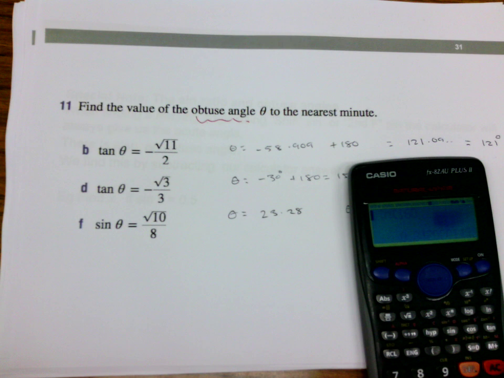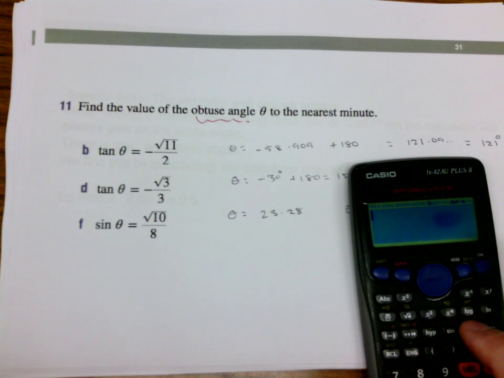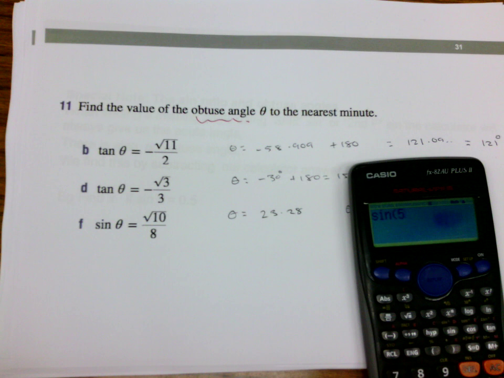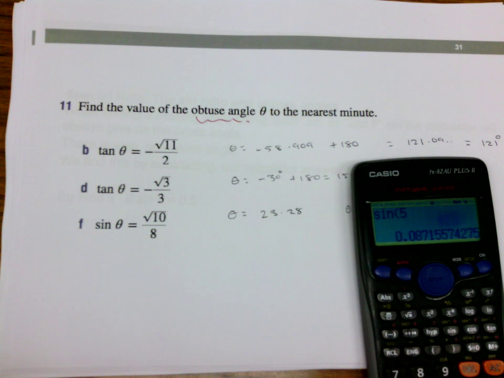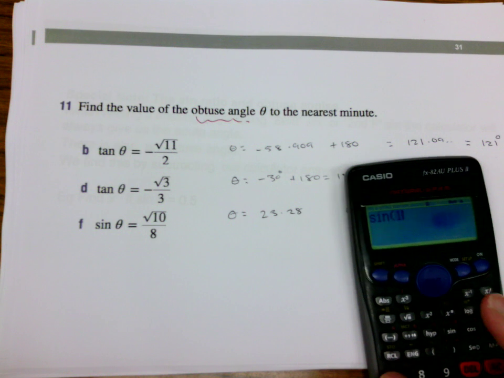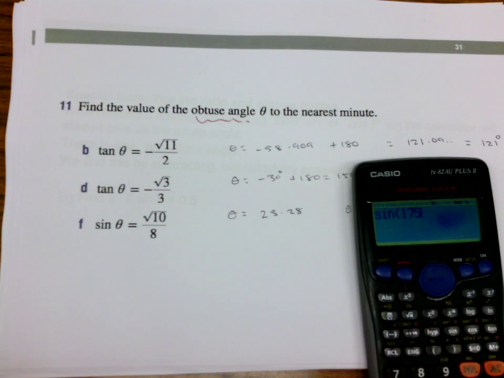One more. See if you're noticing the pattern. Sine 5. 0.087. Sine 175. Same thing. Have you noticed the pattern every time I'm choosing a pair? I can keep choosing pairs that will always be the same. Did you notice, like the last one, 175 and 5? Each of those pairs added up to 180.